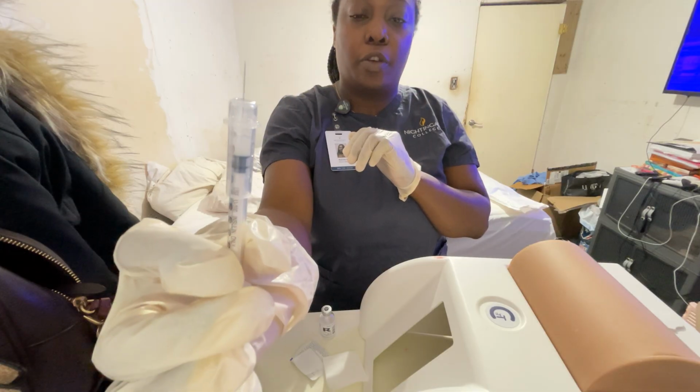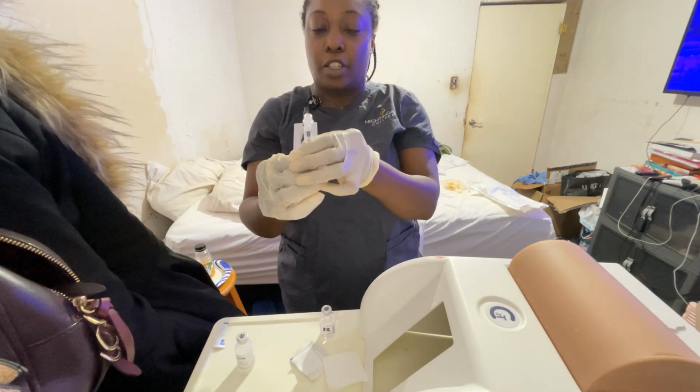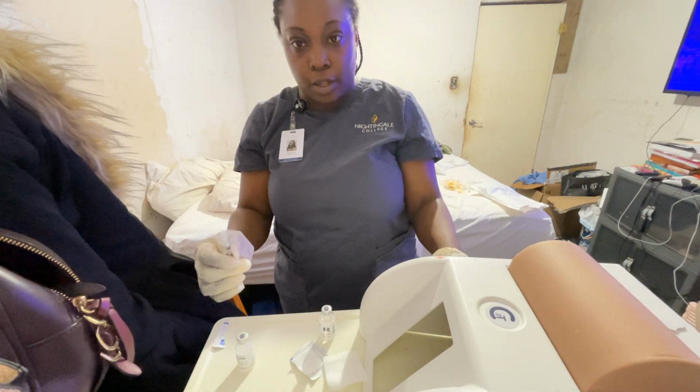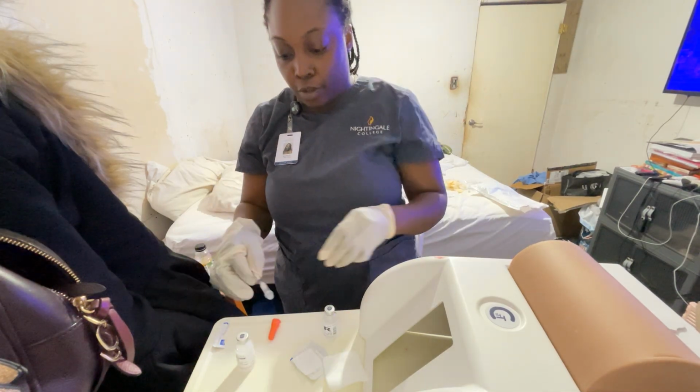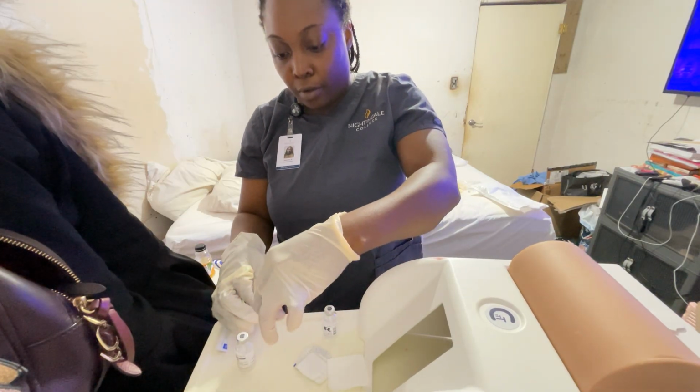So a total of 12 units pulled up. And I'm going to put the top back on here.